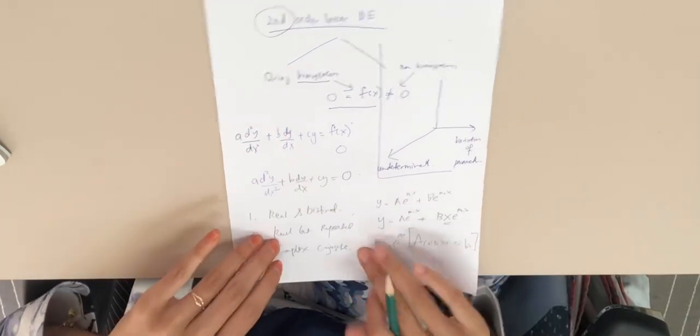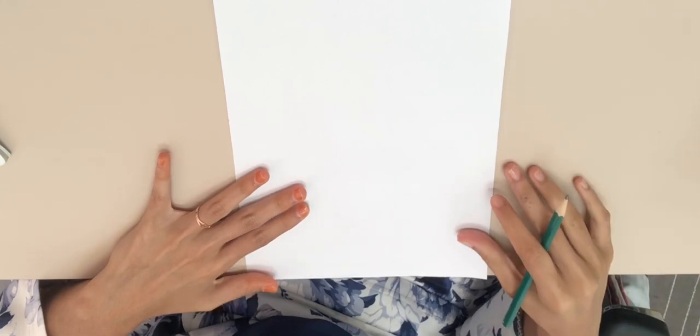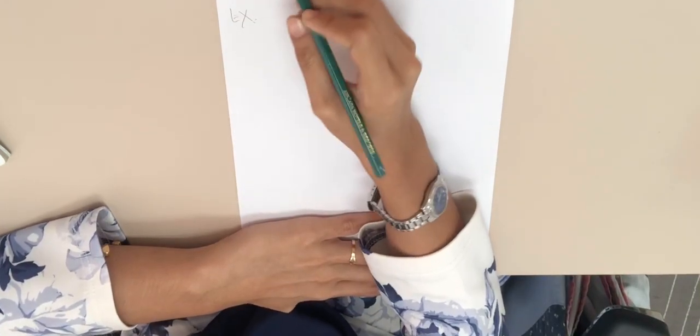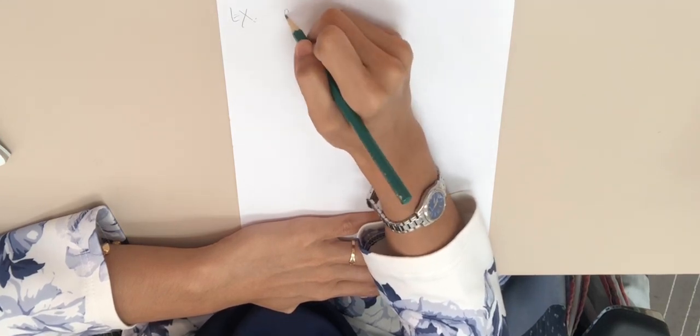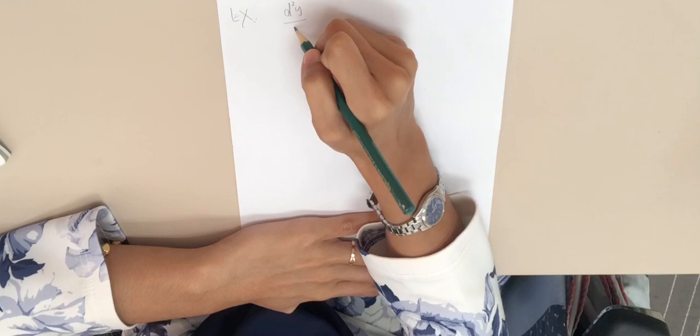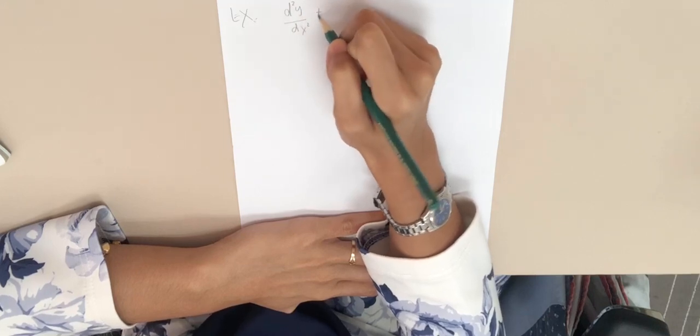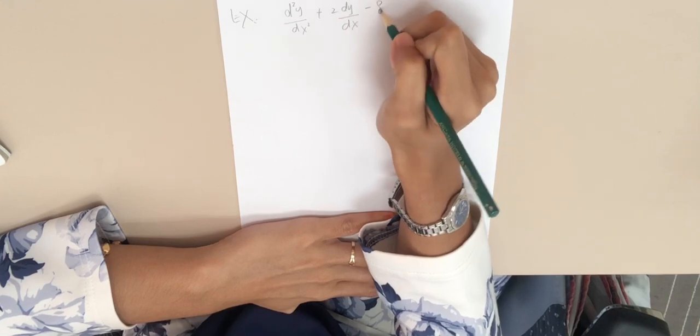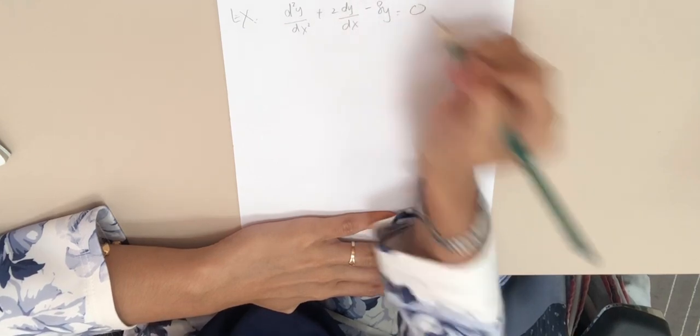Now I will explain through an example. Let's say you have an equation: find the general solution for d²y/dx² plus 2 dy/dx minus 8y equals 0.